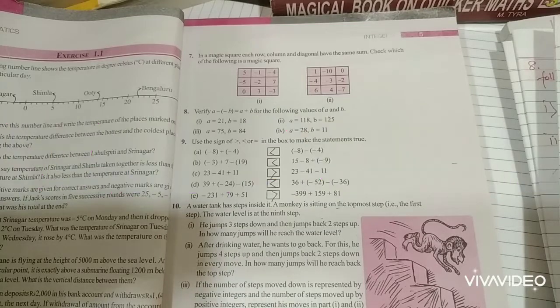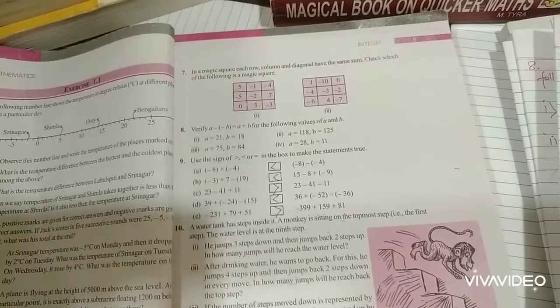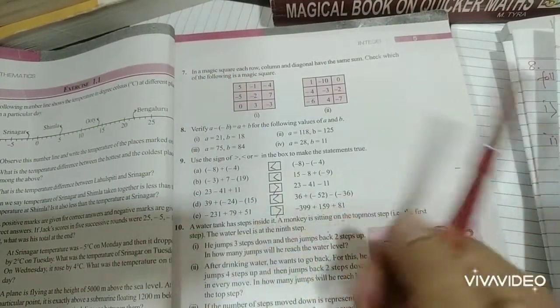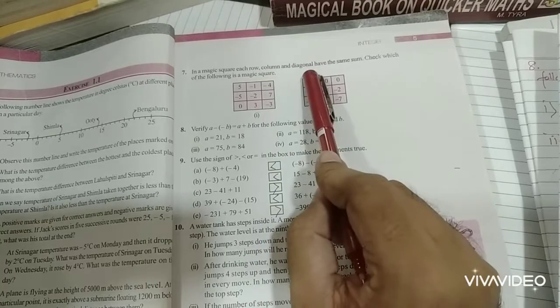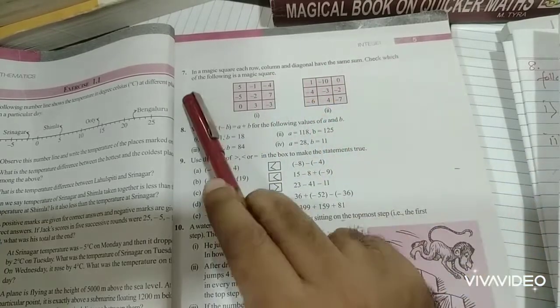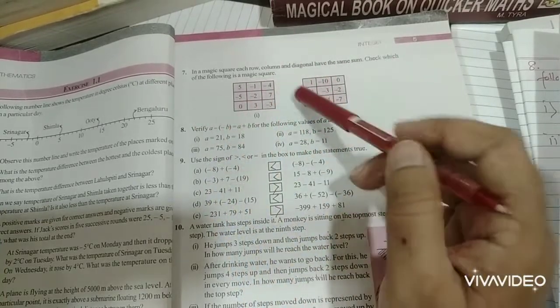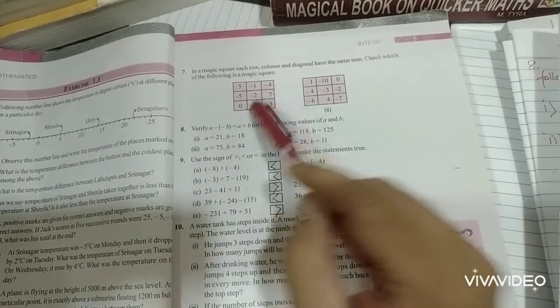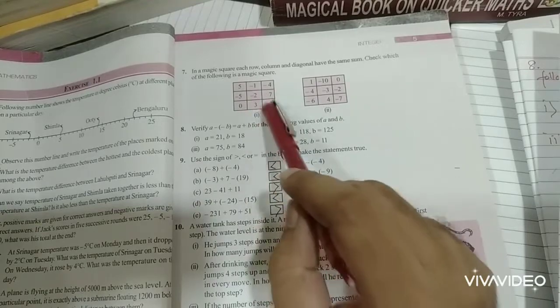Now let us start with the seventh question. The seventh question is: in a magic square, each row, column and diagonal have the same sum. Check which of the following is a magic square. Here it is already mentioned that out of these two squares, one is a magic square.